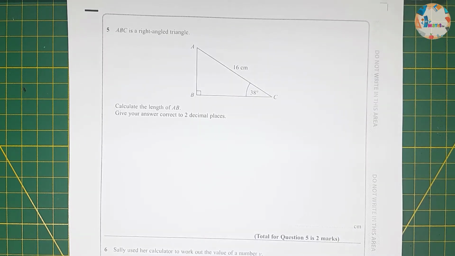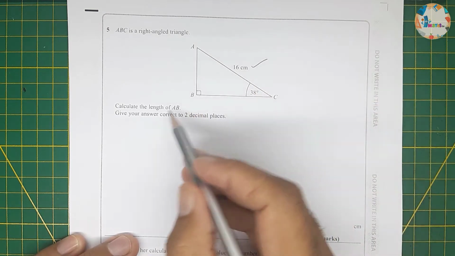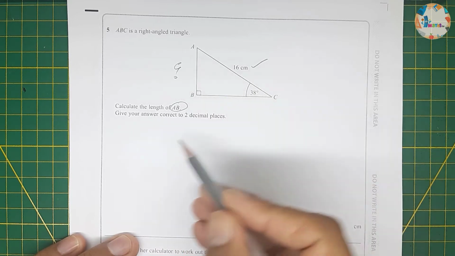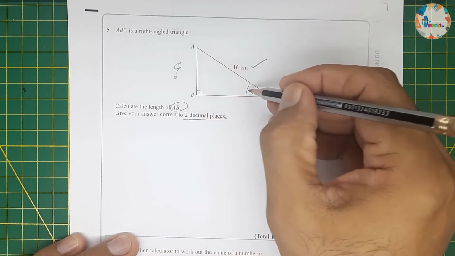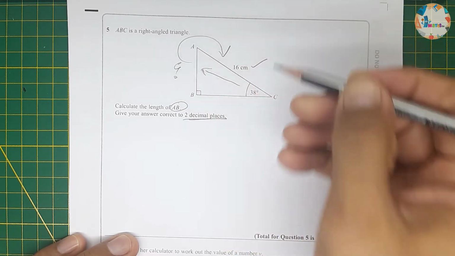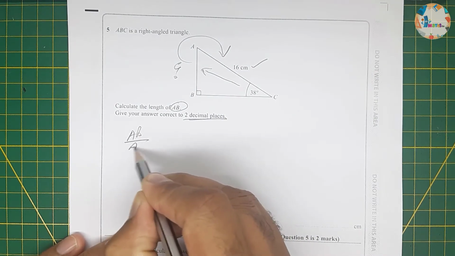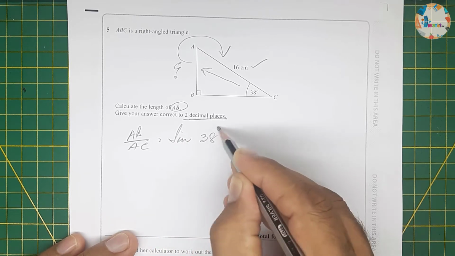Now this is question number 5, which says ABC is a right angled triangle, and this measurement is provided. This angle is also given. You have to find this measurement AB and give your answer correct to 2 decimal places. So this side is opposite over hypotenuse. So we can write AB over AC will be equal to sine of 38 degrees.